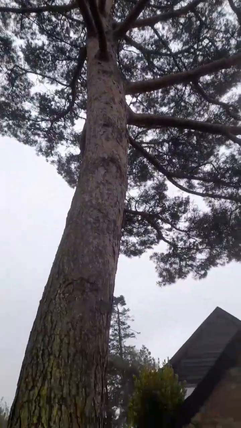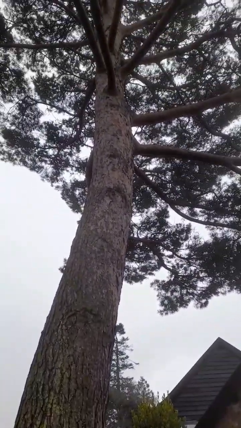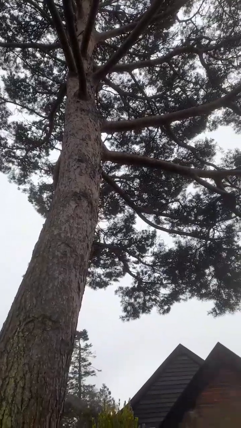Hello, this is Corin Webster, and today I'm going to be doing a video on natural navigation and how you can use your surroundings to work out where you are and help out if you're in a survival situation. So today we're going to be using this tree as an example of how to find out basically where south is and all your other compass points.